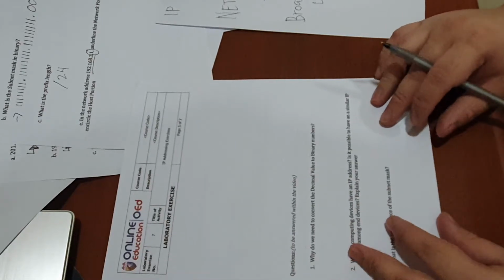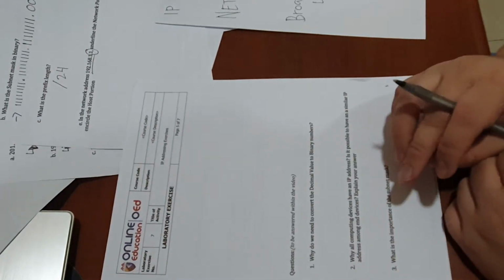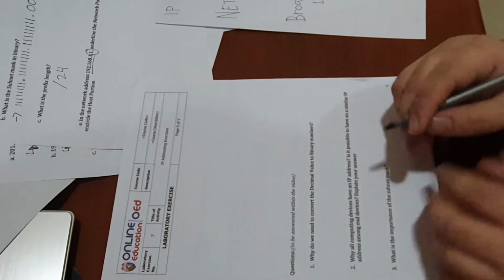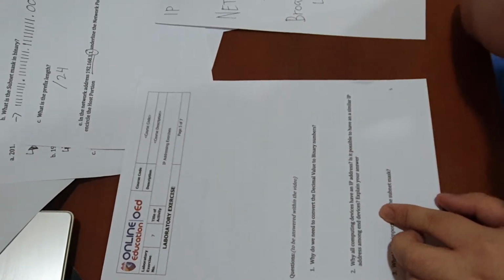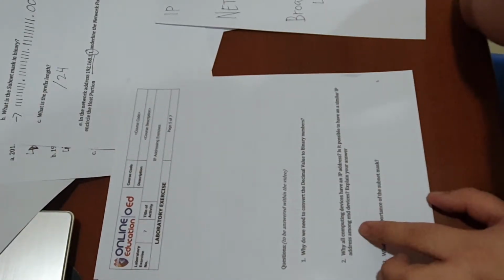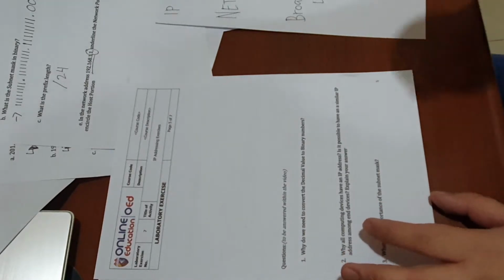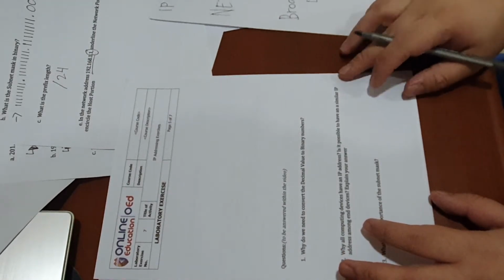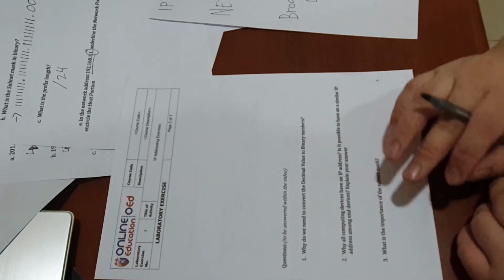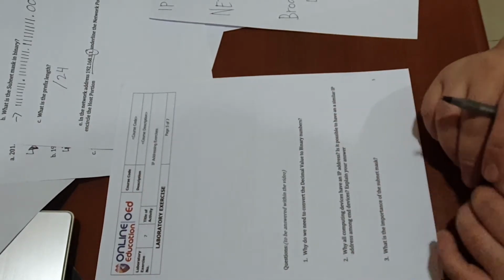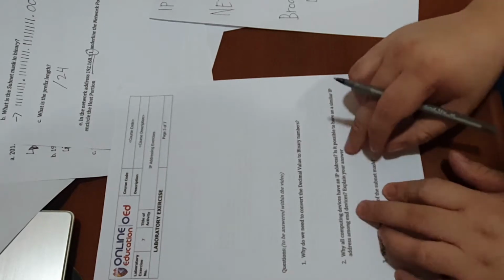Our router needs it to know where to send the packets and frames. We cannot communicate with anyone without an IP address.